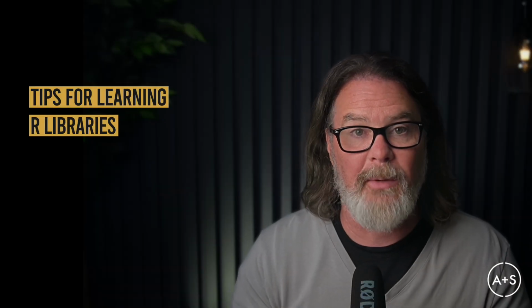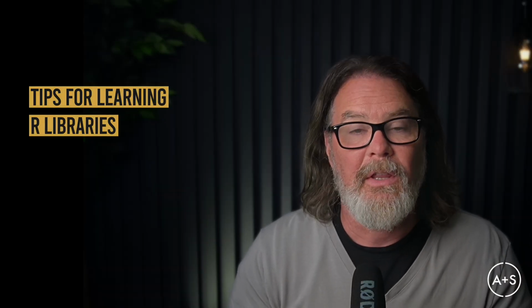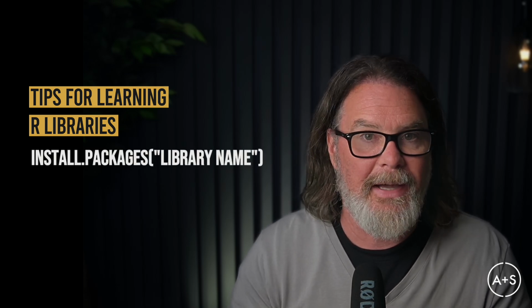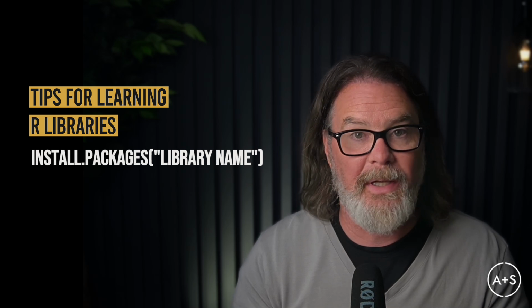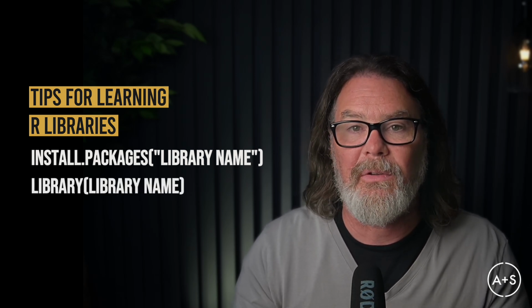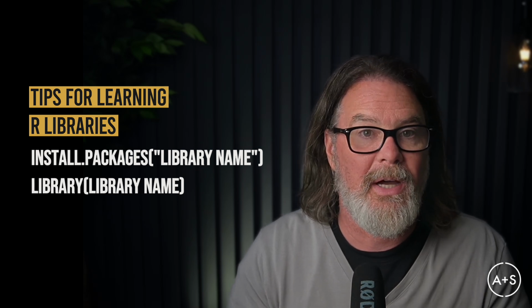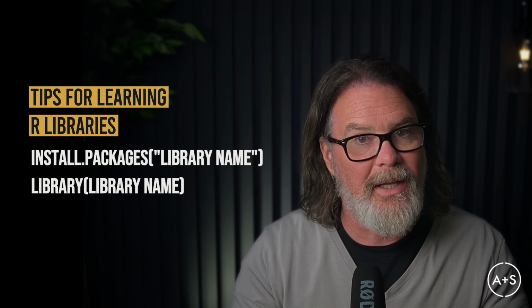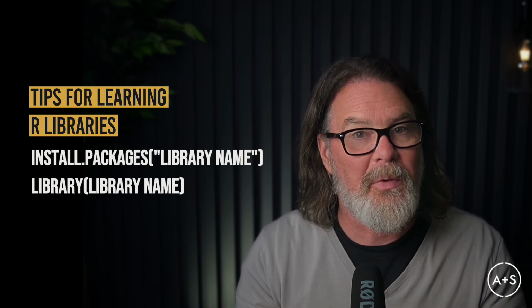To help you get started, here are some quick tips. There are 2 steps required to add a library to your R functionality. The first is to install. You install with the command install.packages and then the library name in quotation marks surrounded by parentheses. And then you need to load it or turn that library on with a simple command of library and then the library name in parentheses without the quotation marks.